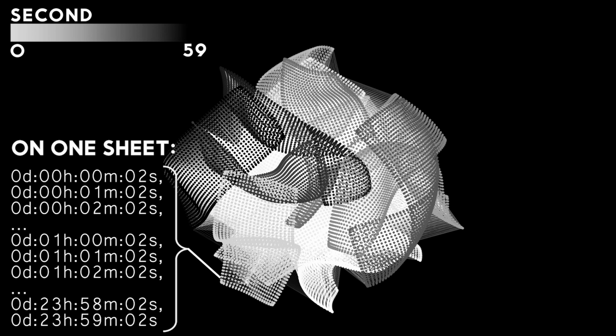Any one of these sheets contains, for example, second number 2 from minutes 1, 2, 3, 4, 5, 6 and hours 1, 2, 3, 4, 5.